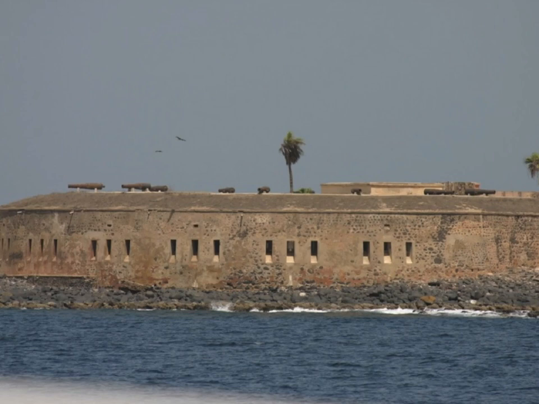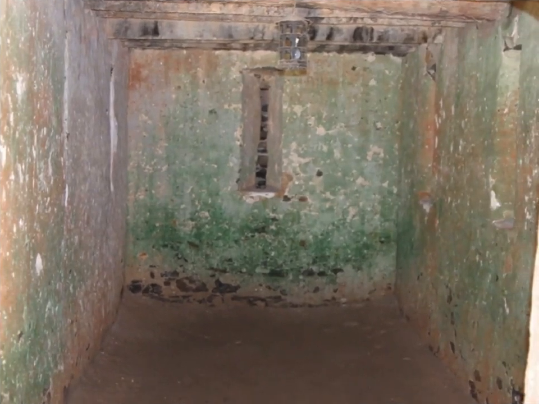So as the ships were coming into the port to park, if someone was trying to invade the island from the best possible location, there were cannons. If you can see right up the top of this building, there were cannons situated. Here is one of the cells that the slaves were packed into.